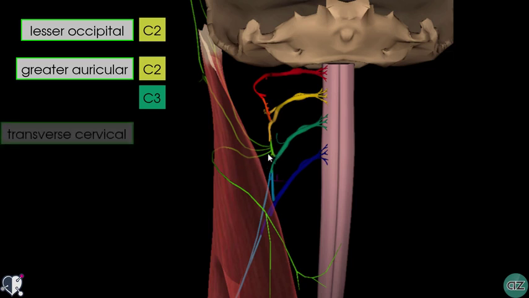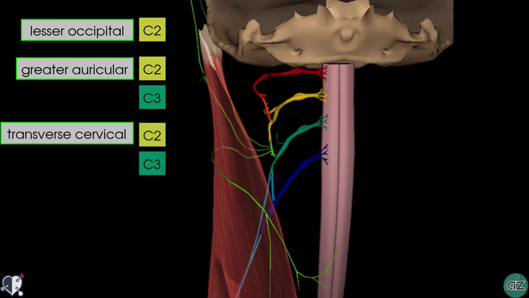Next down we have the transverse cervical nerve. Again, this is formed from the fibers originating from C2 and C3 spinal roots. You can see how it curves round behind the posterior aspect of the sternocleidomastoid, and then it passes anteriorly in front of the muscle to supply sensation to the anterior neck. The transverse cervical nerve then pierces the deep cervical fascia and gives branches that pass superiorly and inferiorly to supply the anterolateral skin of the neck and the upper sternum.